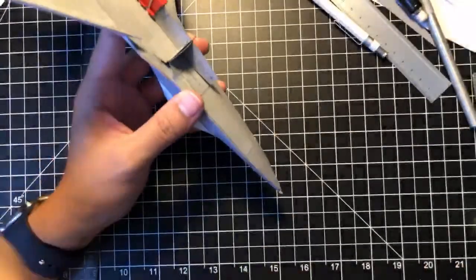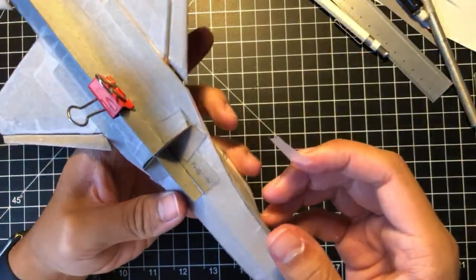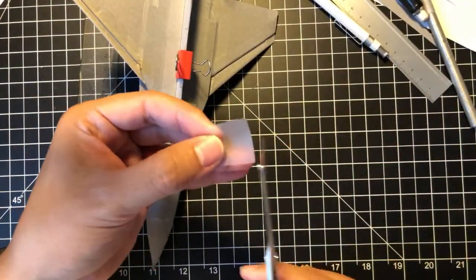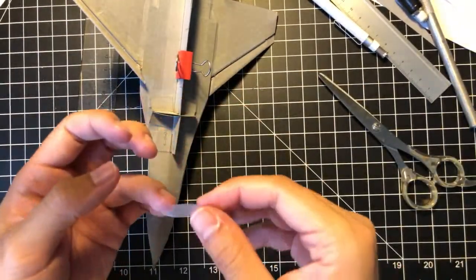The other side. Actually, let's cut this in half. We don't really need a whole piece. Should have done that with the other one.